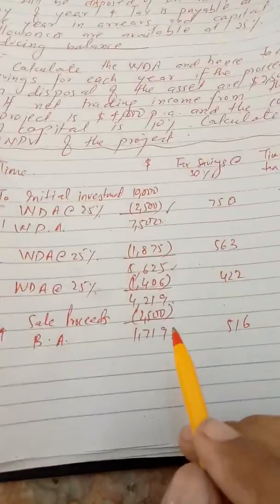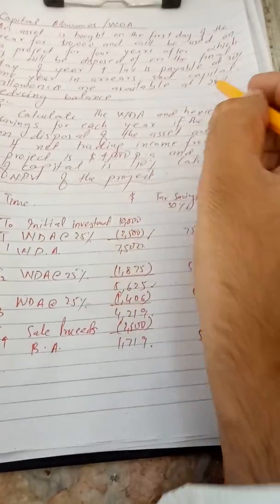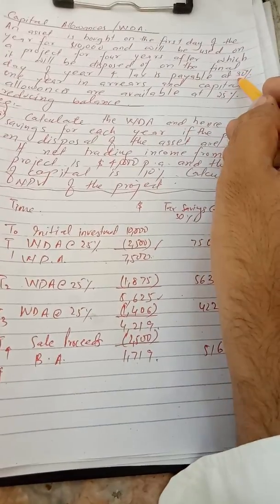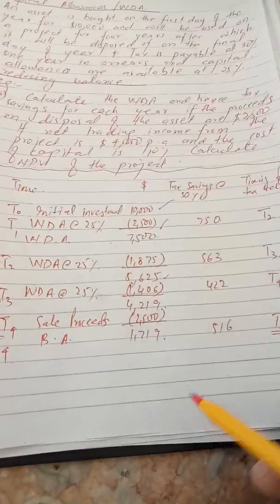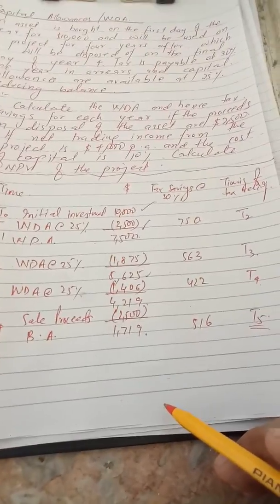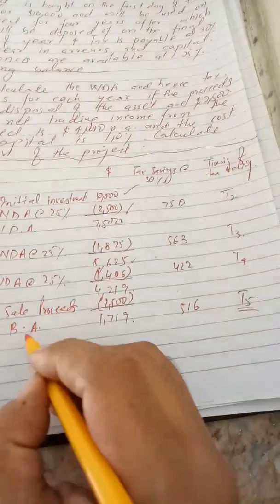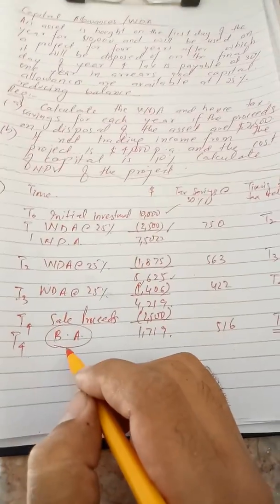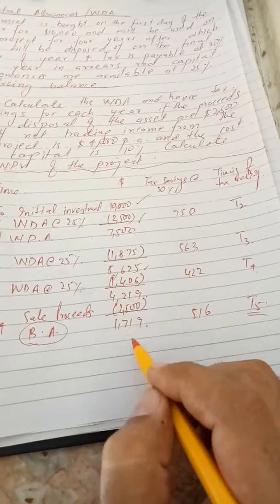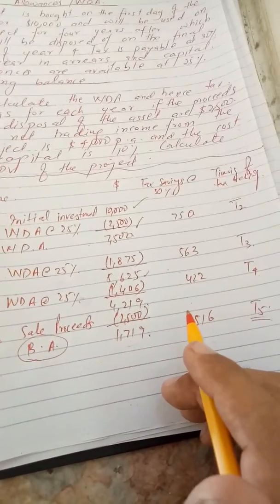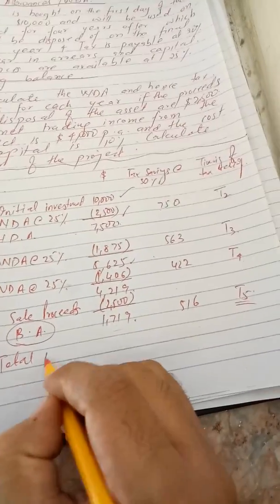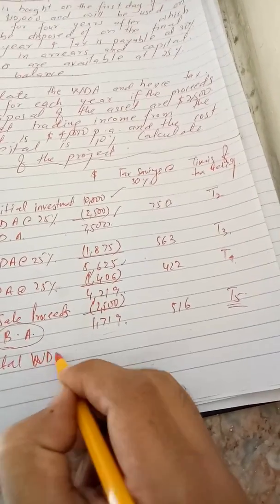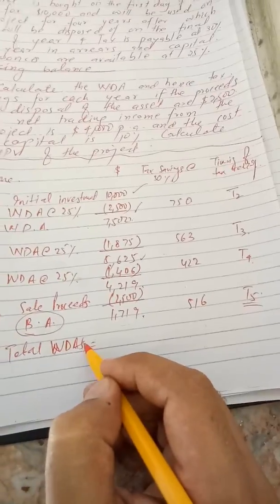Starting from here and just applying the rate of 25% and the tax rate of 30% with the initial investment, you can calculate the written down value of the asset, which ends as the balancing allowance, and that would be this one. So the total WDAs, obviously we have calculated the balancing allowance. The total WDA would be what?